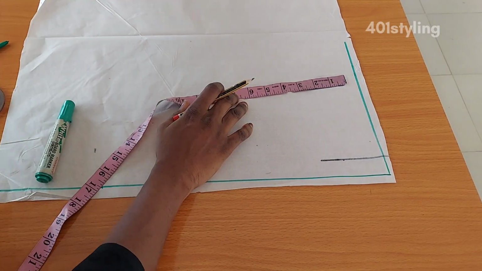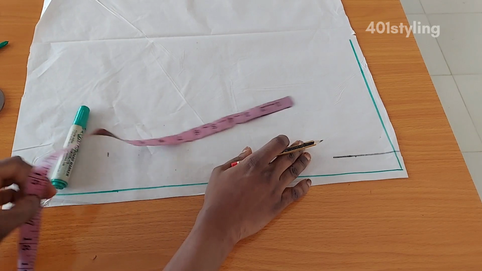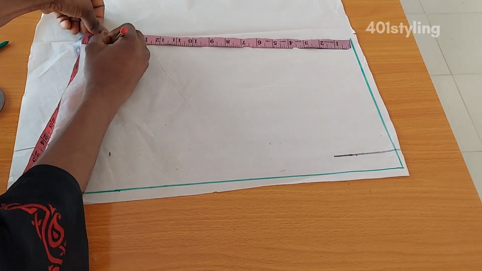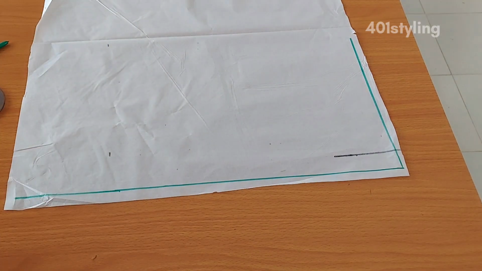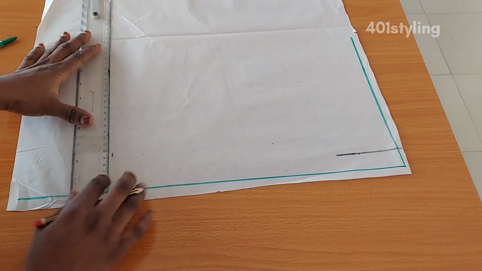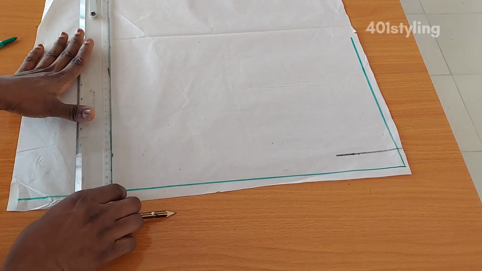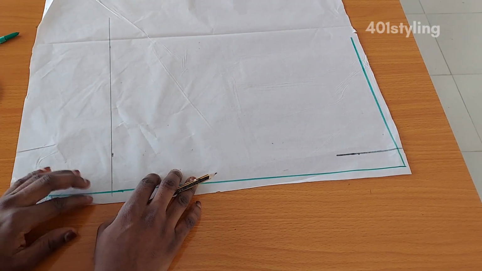The first thing I'm going to do now is to mark my pants length. Of course it's going to be shorter, so I'm making use of 15 inches. Yours can be longer than 15 and it can also be shorter than 15. After marking the 15 inches, I'll connect with a straight line, just like you see me doing.